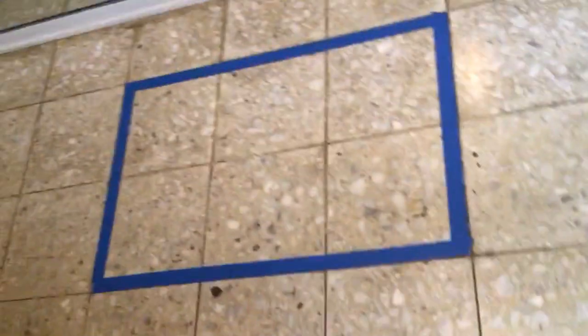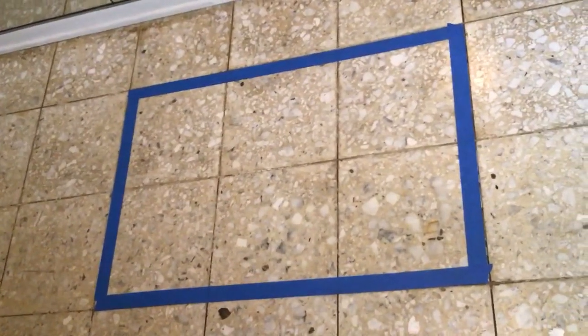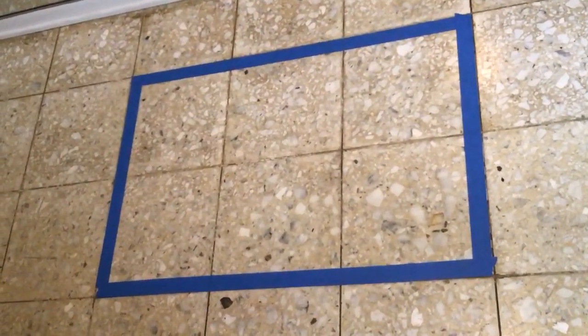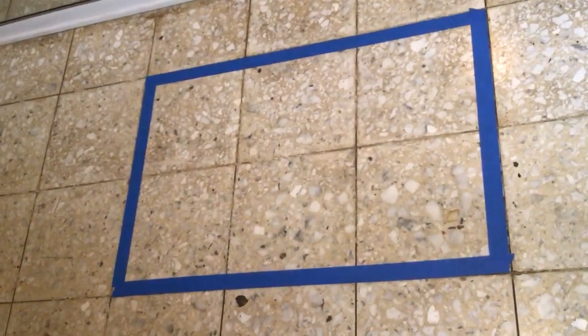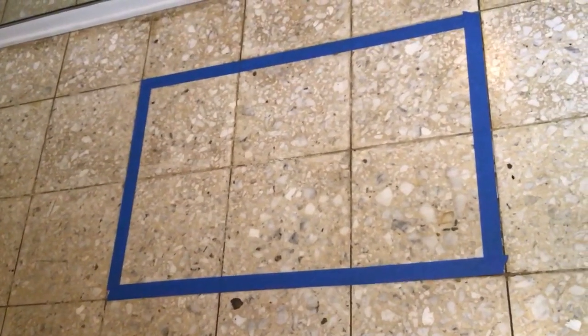Over here on this side, I can see that this is 3 feet by 2 feet. 3 times 2 is 6. And how many tiles do we have? We have 6.